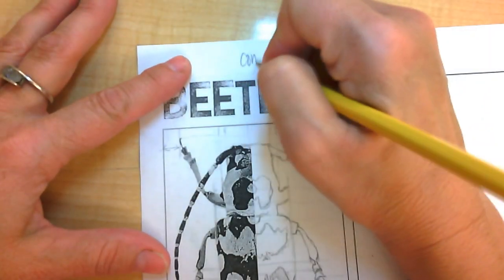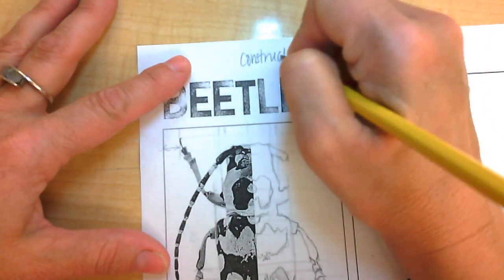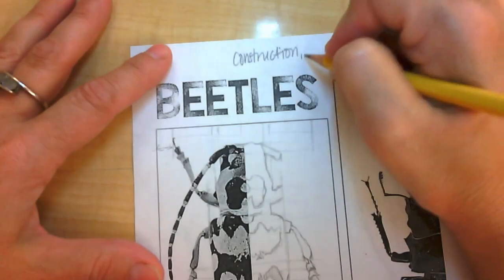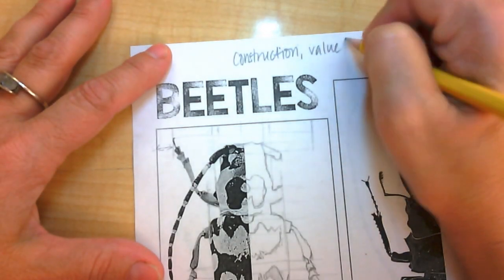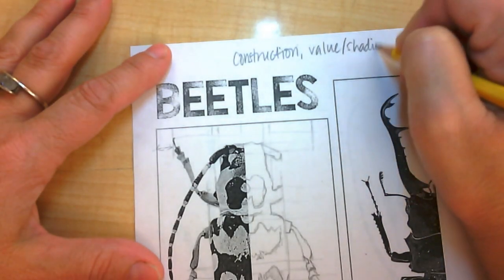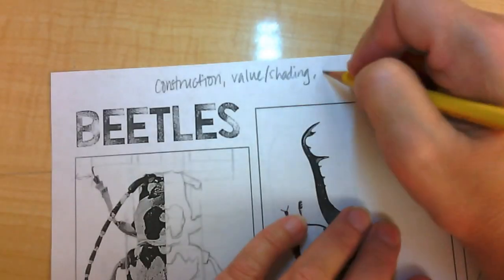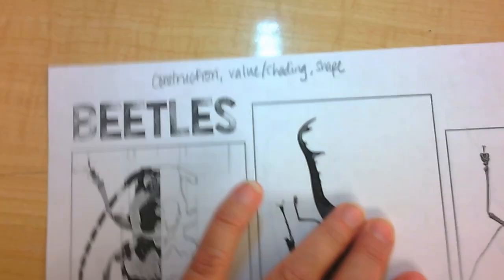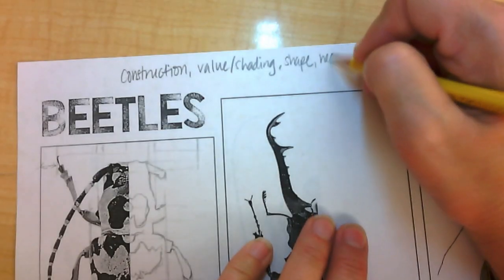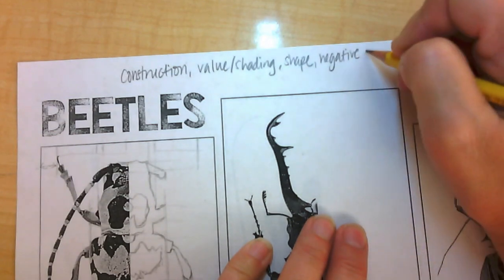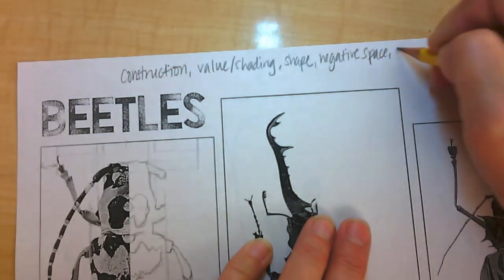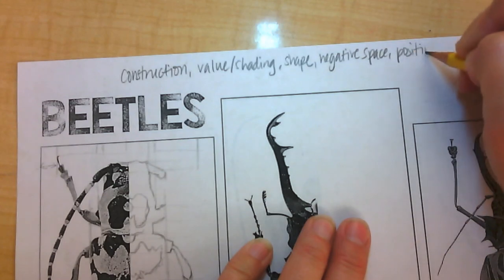finished works using lines of construction, lines of value or shading, lines that show shape, right? You need to focus on your negative space and your positive space.